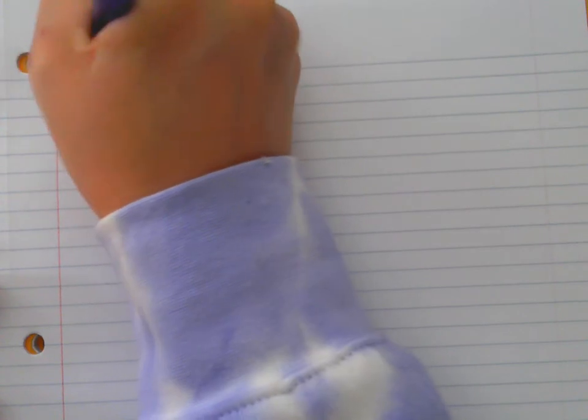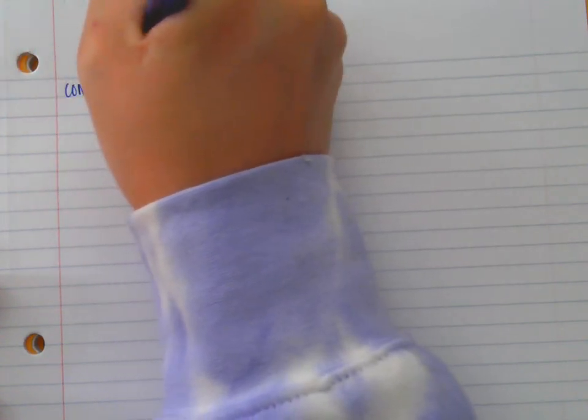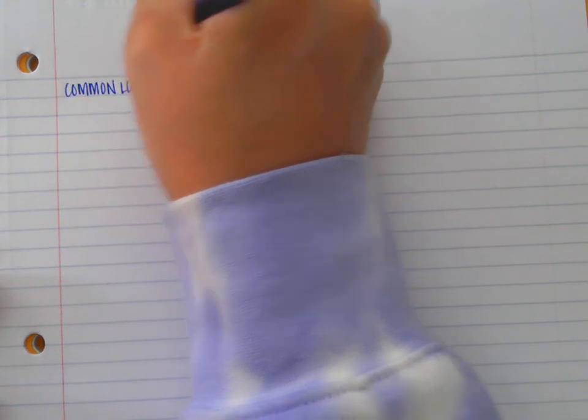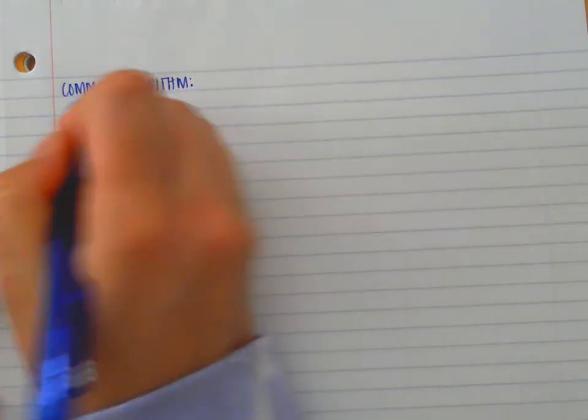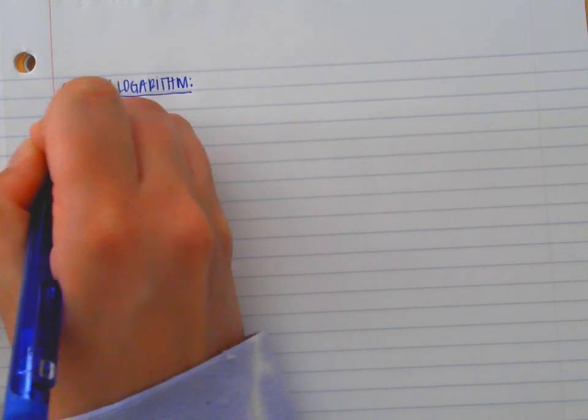Okay, so like I was saying before, common logarithm. So let's actually make a note of that because it's super, super important. So we're going to start there with common logarithm. Common logarithm is going to be super important for us because, like I said, it's a button on our calculator and we're going to be able to use our calculators a lot for this.